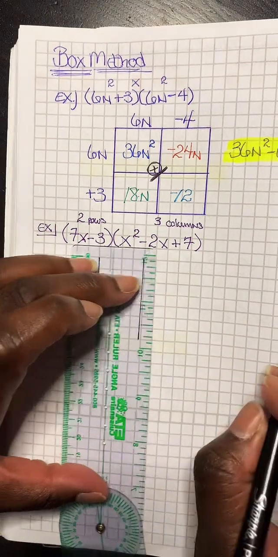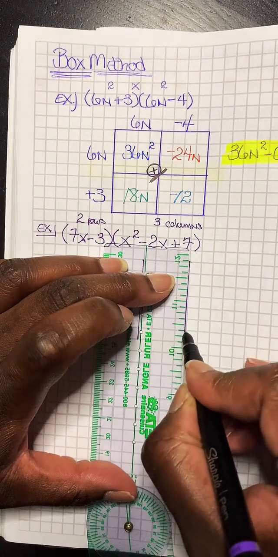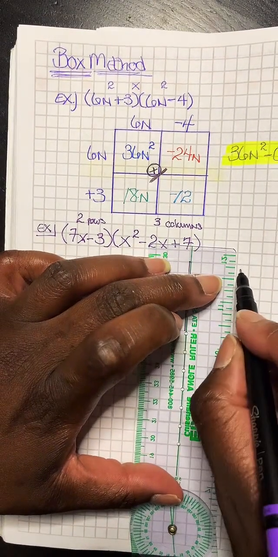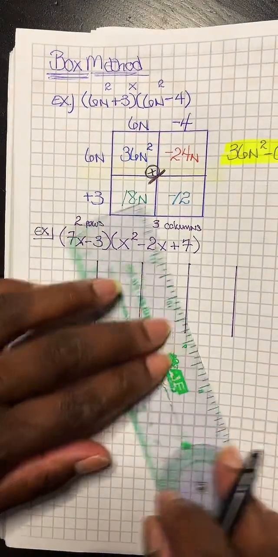So that's 1. Okay, I got lines on this paper, and let me use them, right? And I'm going to make them extra large so we can actually see.